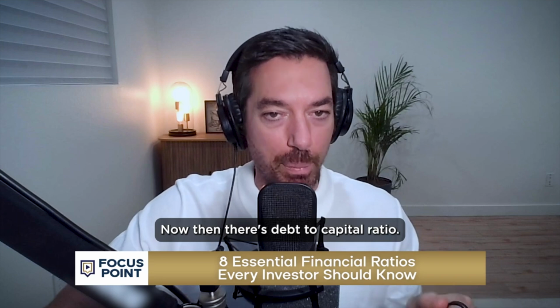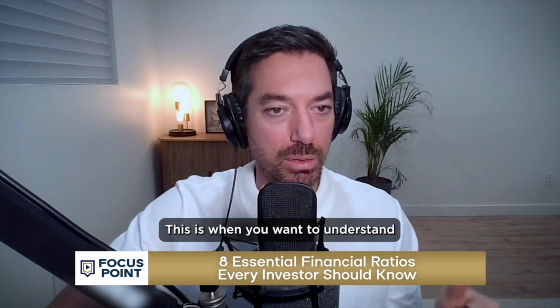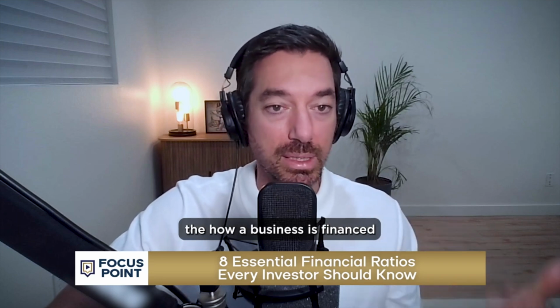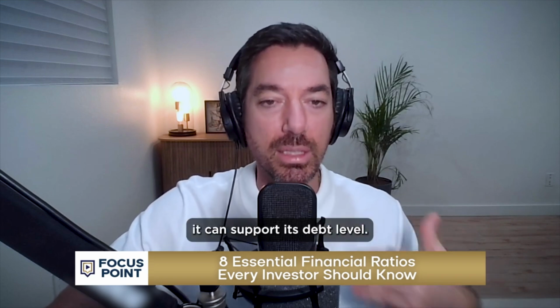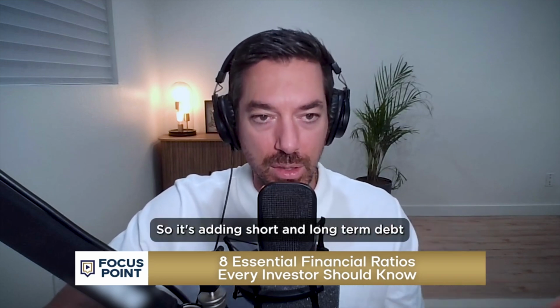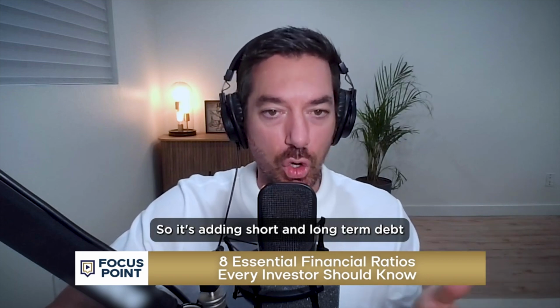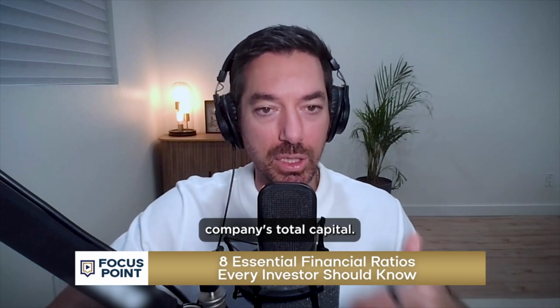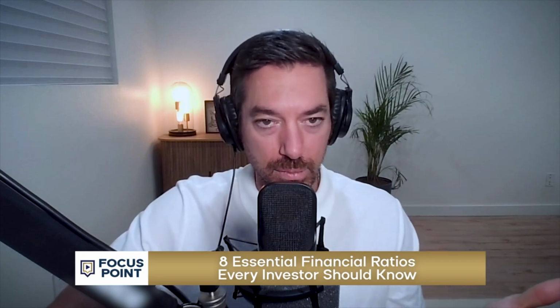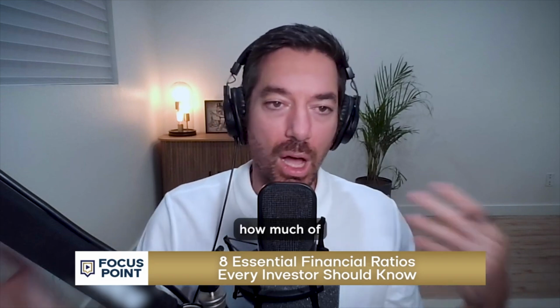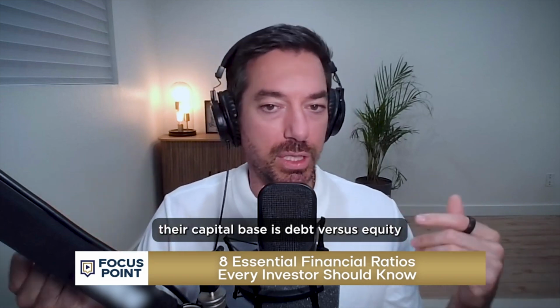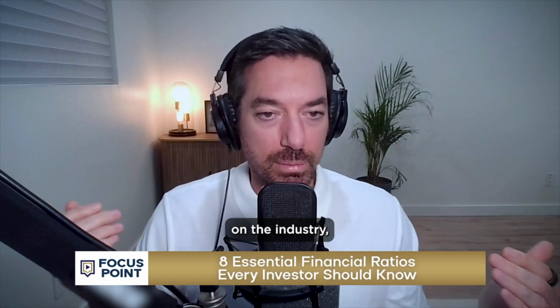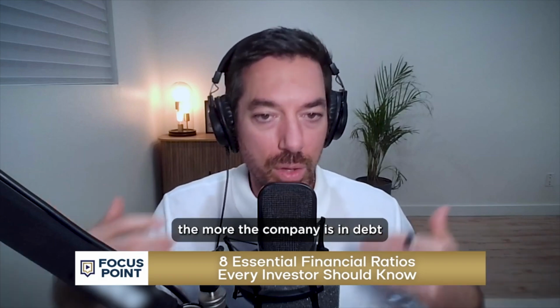Now, then there's debt to capital ratio. This is when you want to understand how a business is financed and whether it can support its debt level. So it's adding short and long-term debt and dividing by the company's total capital. Okay, so knowing how much of their capital base is debt versus equity. It varies depending on the industry. The higher the ratio, the more the company is in debt.